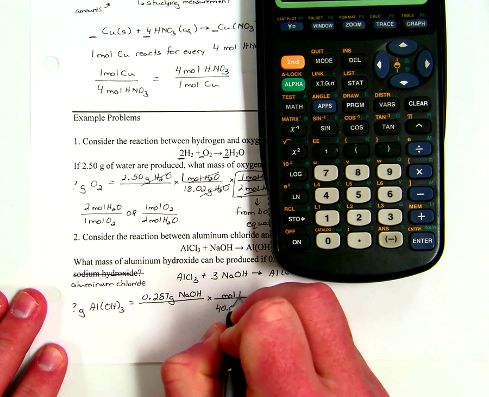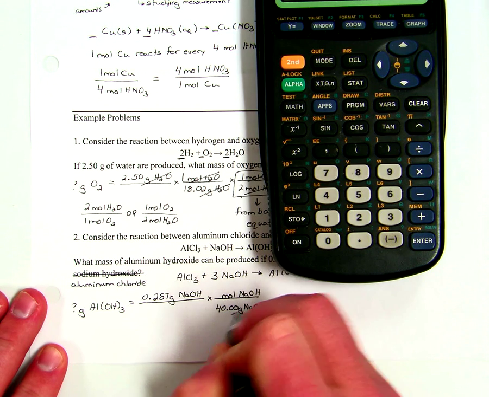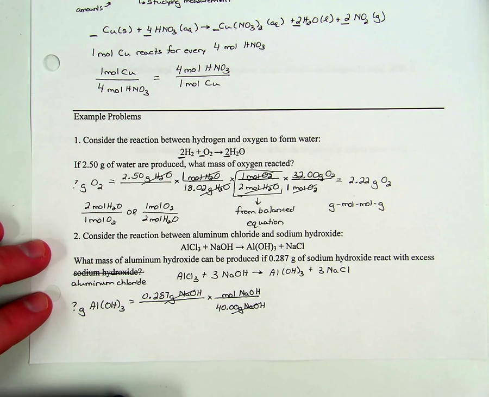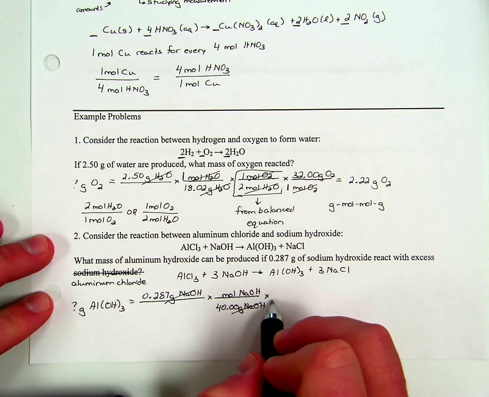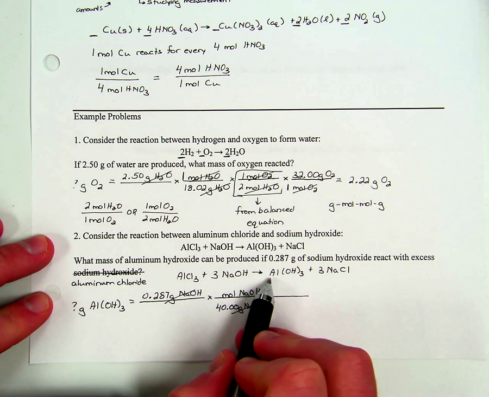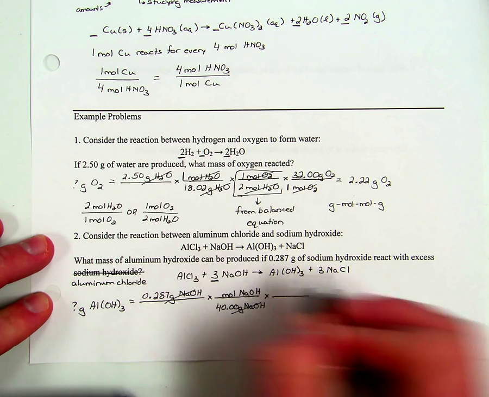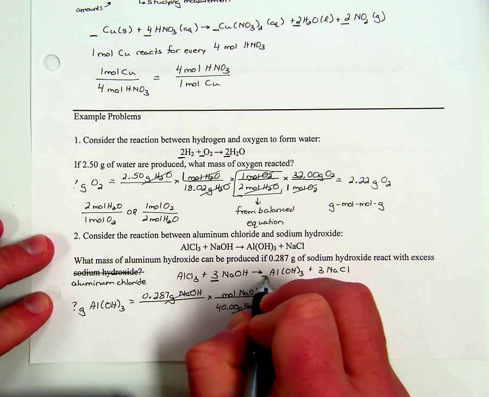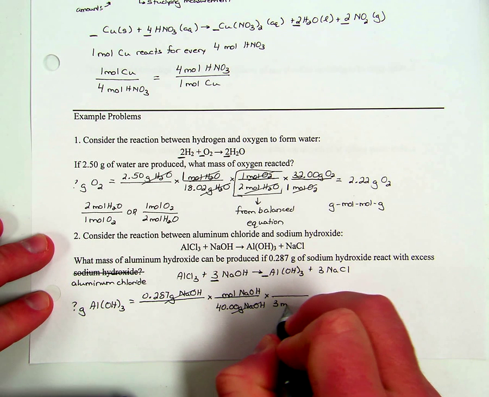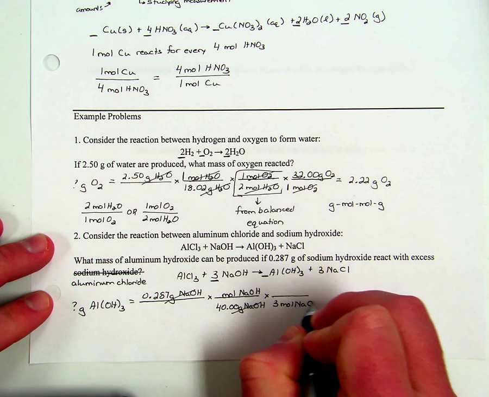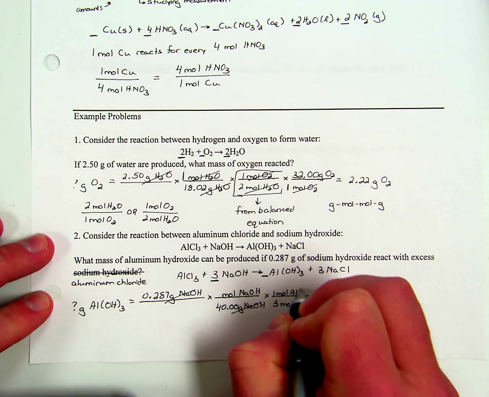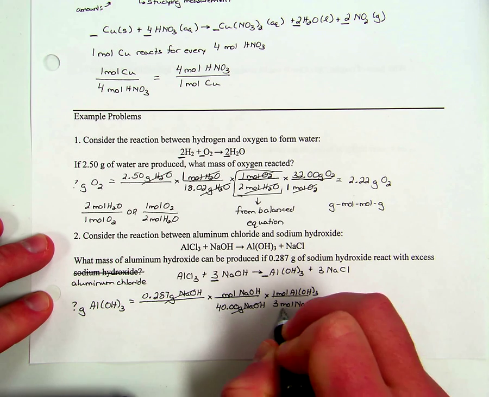Grams cancel. Now we need to use the mole ratio. So we can go from moles of sodium hydroxide to moles of aluminum hydroxide. That comes from the balanced equation. We can see here 3 moles of sodium hydroxide react, we get 1 mole of aluminum hydroxide. So that is the mole ratio. 3 moles of sodium hydroxide would go on bottom, 1 mole of aluminum hydroxide goes on top. Moles cancel. And we now have moles of aluminum hydroxide.